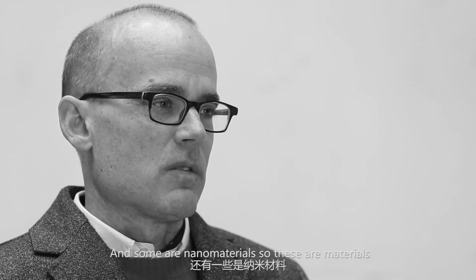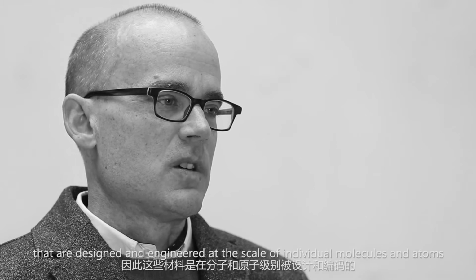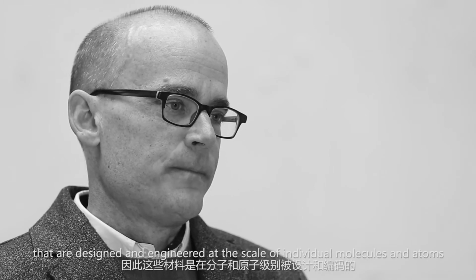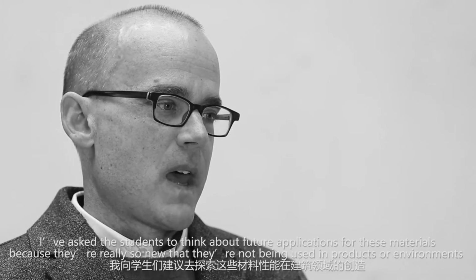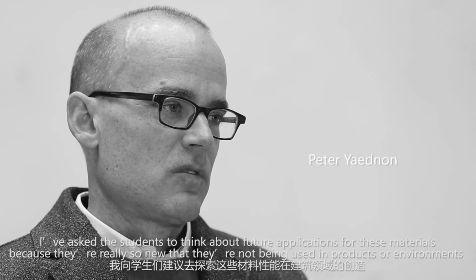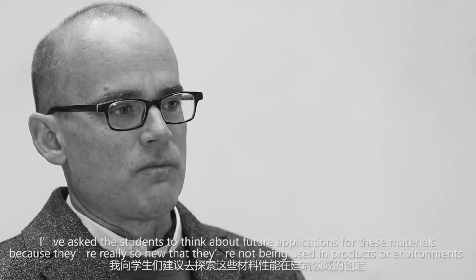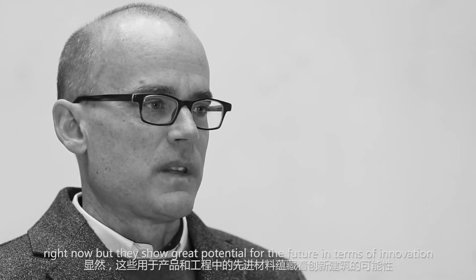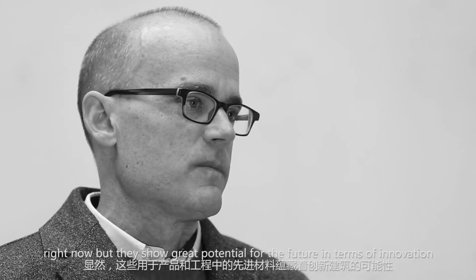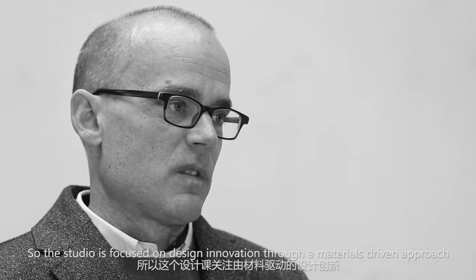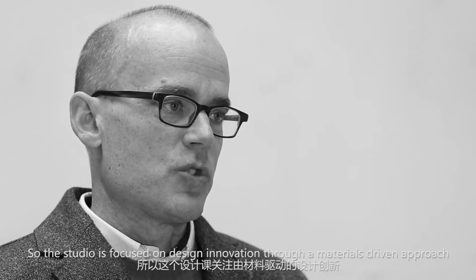And some are nanomaterials, so these are materials that are designed and engineered at the scale of individual atoms and molecules. I've asked the students to think about future applications for these materials because they're really so new that they're not being used in products or environments right now, but they show great potential for the future in terms of innovation. So the studio is focused on innovation, design innovation through a materials-driven approach.